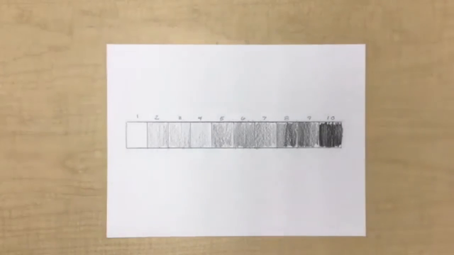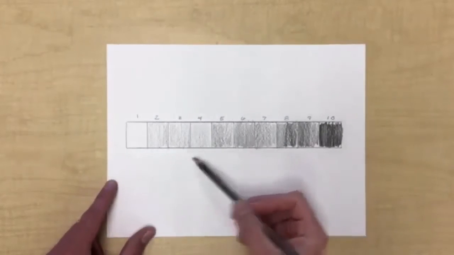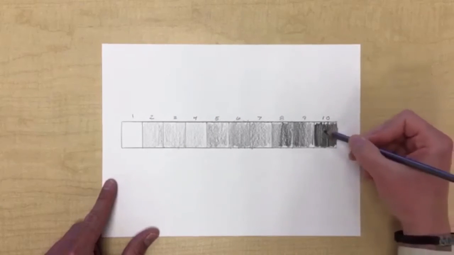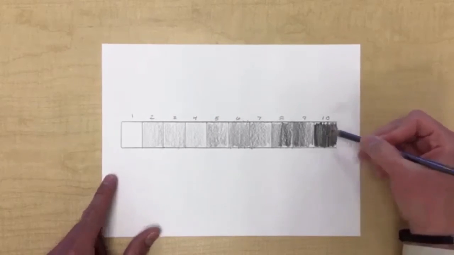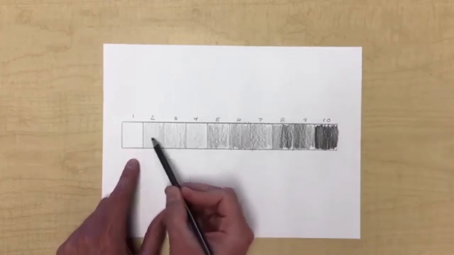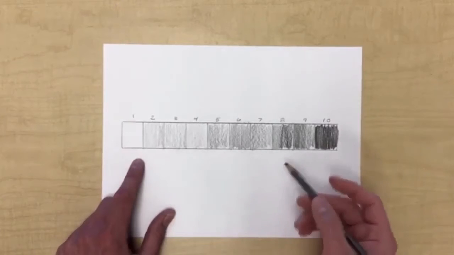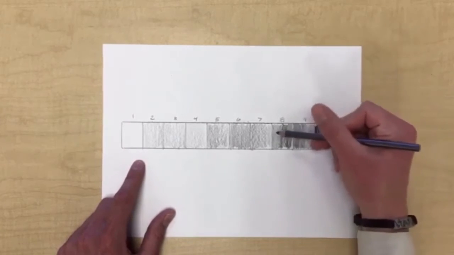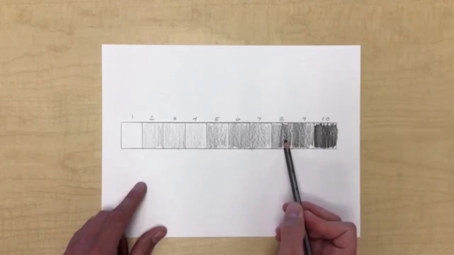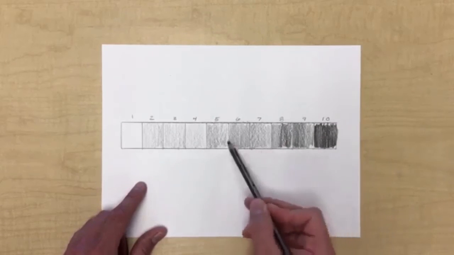Now, here's an example of a poorly done value scale. 10 should probably be darker than it is. You'll notice that 2 and 3 are almost the identical value there. There should be more difference. You'll notice that 8 has several different values in it. There are a lot of sketchy lines, and a lot of the boxes have white showing through. They're not filled in evenly.